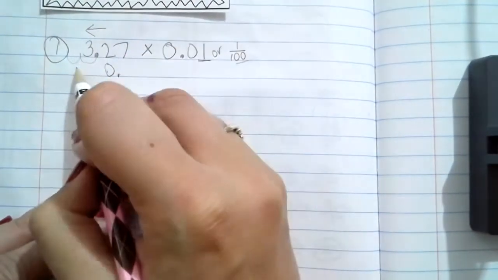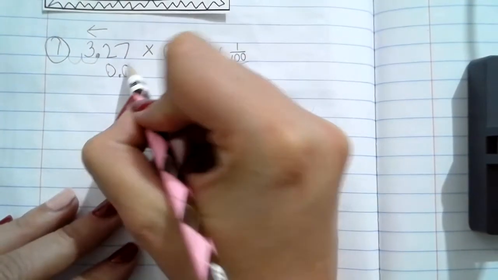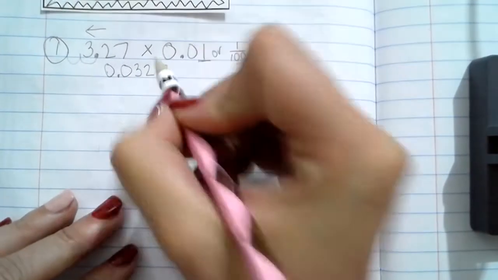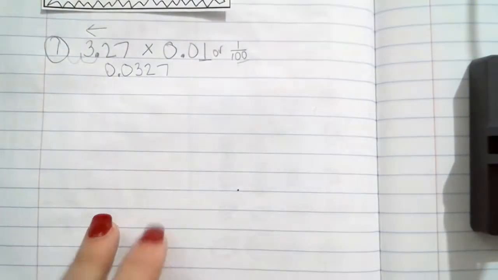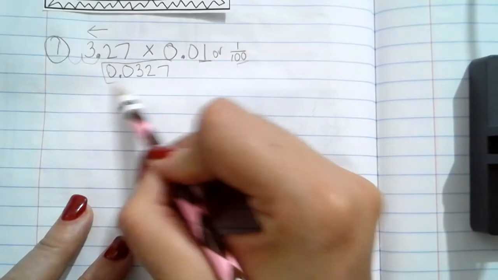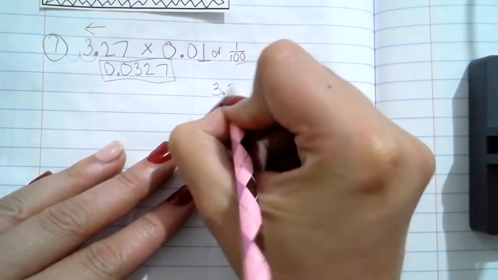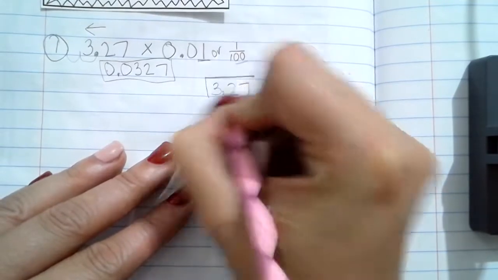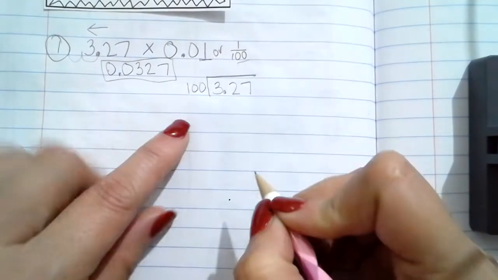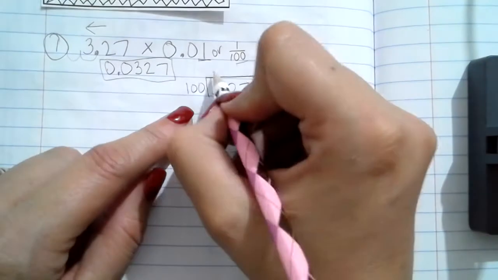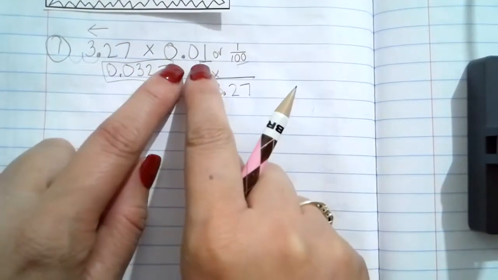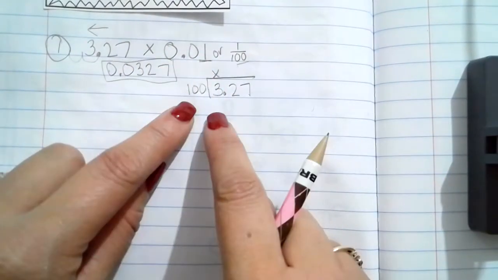So it's going to equal 0. What can I fill in for that hole? A 0. 0.0327. Okay, that would be the same thing. Again, it's taking that 3.27 and dividing by 100. Does 100 go into 3? No, because multiplying by the hundredths is the same as dividing by 100.